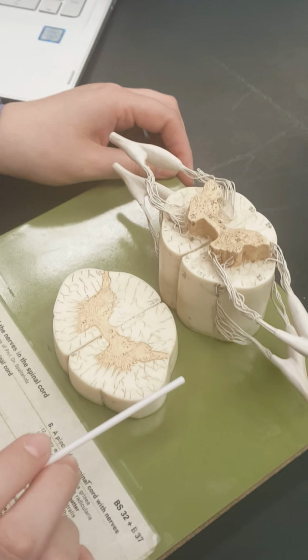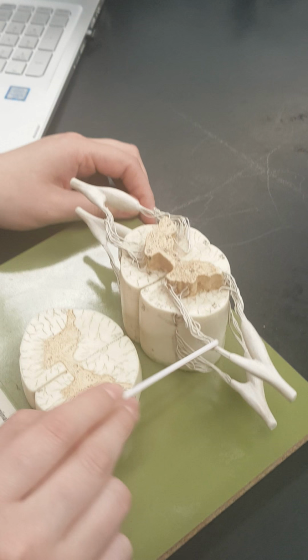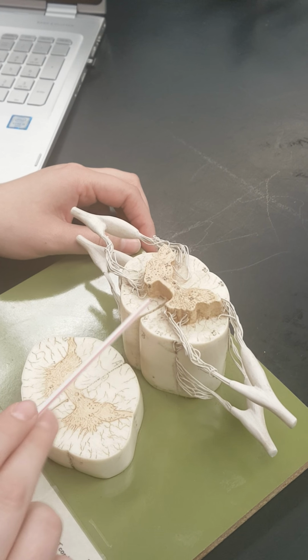As we were saying, okay, so these pieces right in here are going to be the roots of the nerves. It comes right here and connects up. Next, we're going to have, let me see here.